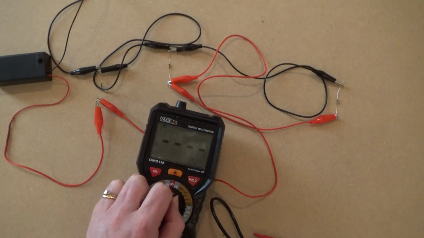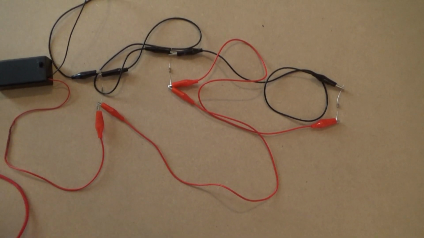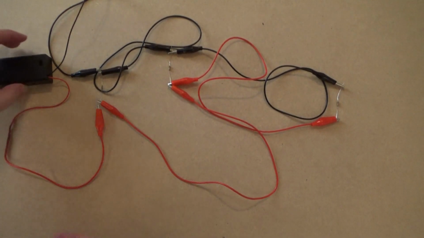Now I'm going to set up a really simple series circuit, and I want to measure the voltage drop, what we call the voltage drop across the resistor.